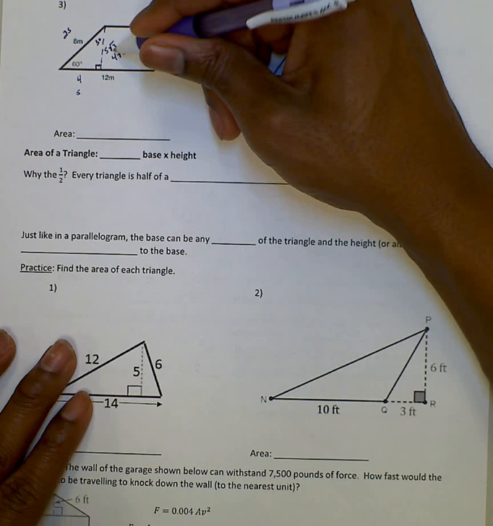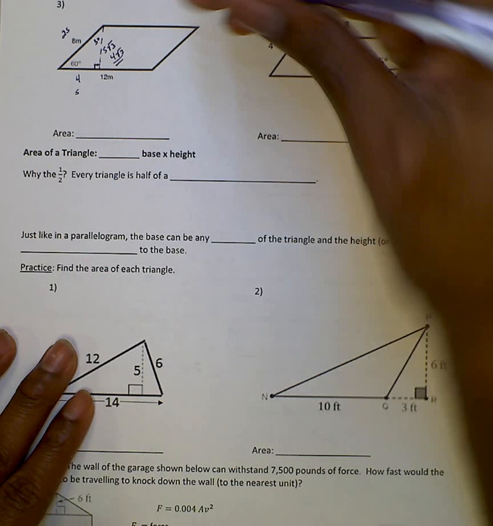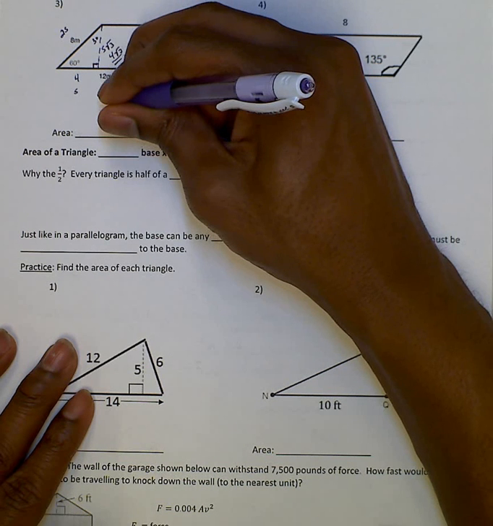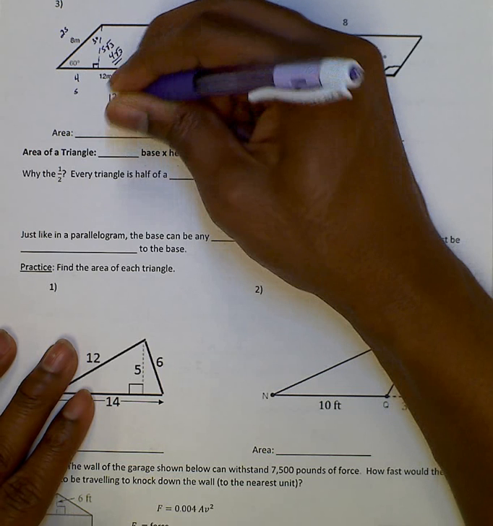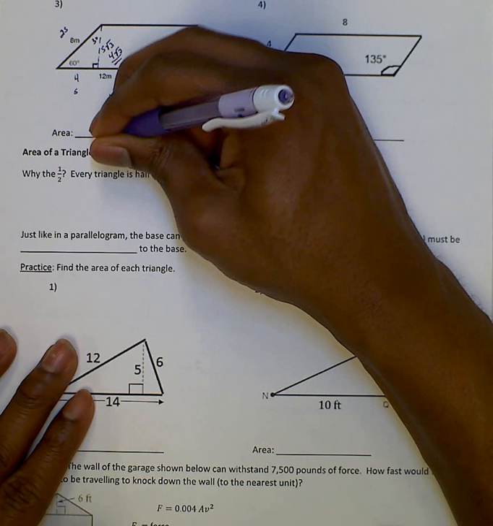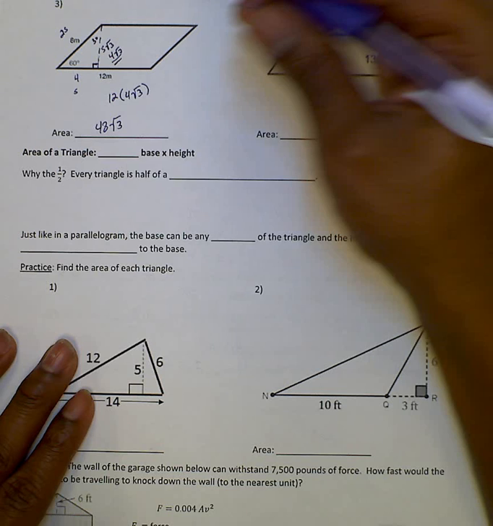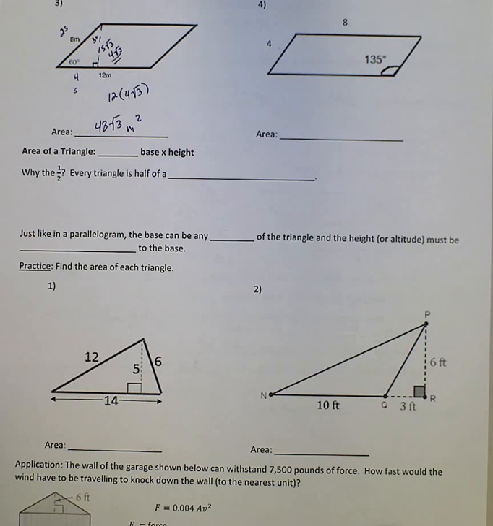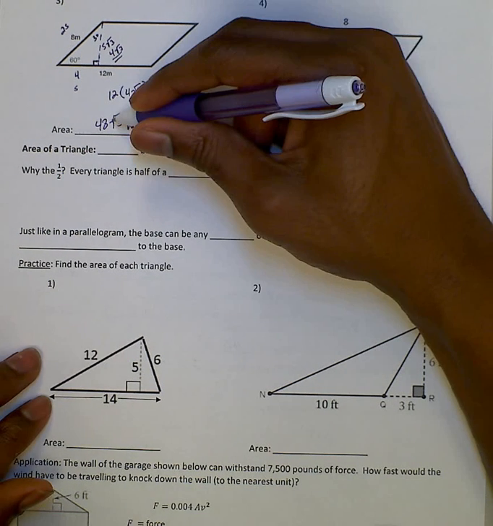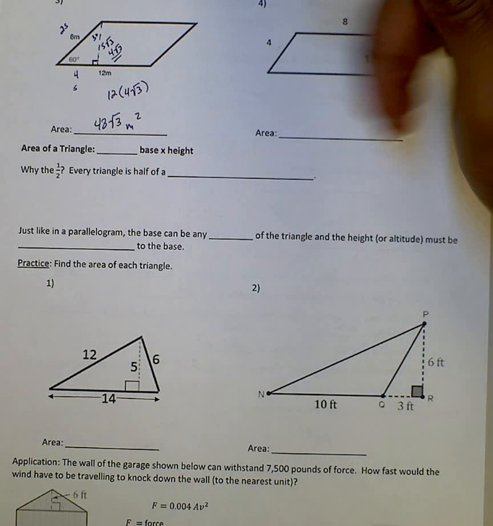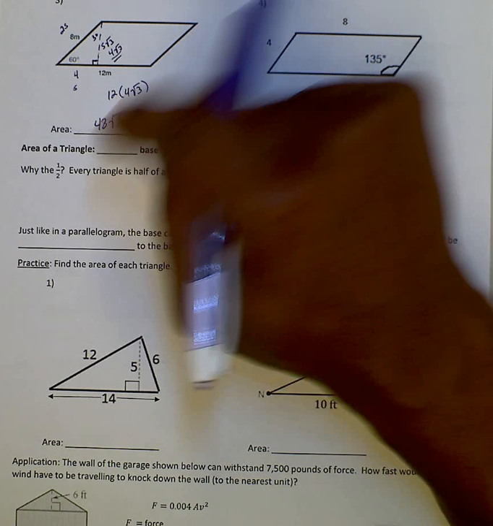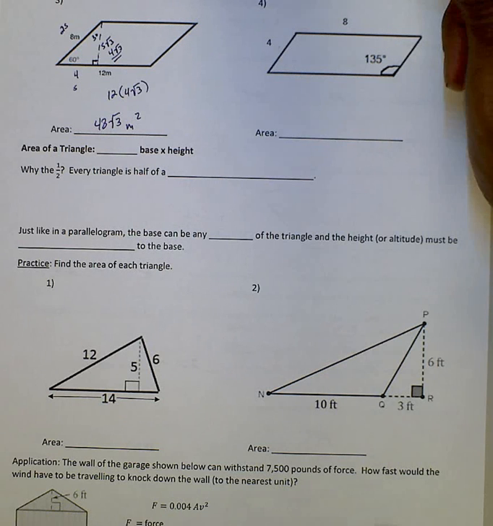This is my height. My height is 4 radical 3, my base is 12, so 12 times 4 radical 3 will give us 48 radical 3 meters squared. That's how we write the answer. Anytime they ask us to round to the nearest tenth or something, we could just punch that into our calculator. But writing it this way and knowing how to do it this way is a little bit easier for us.